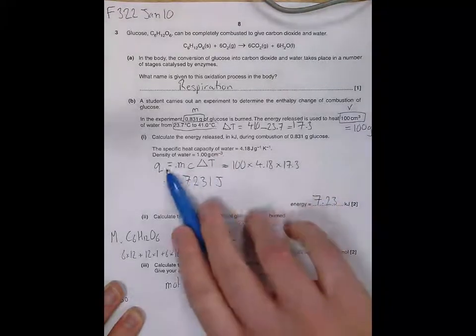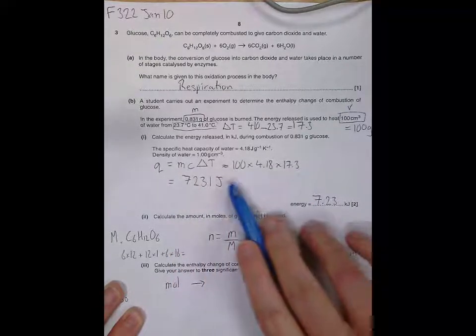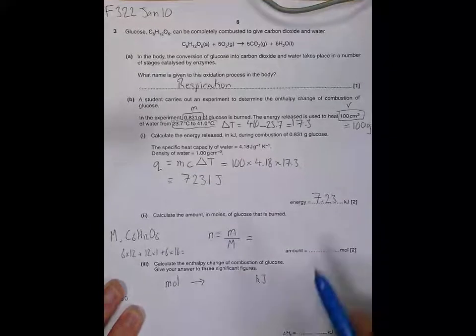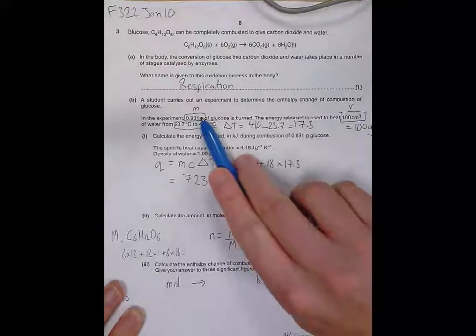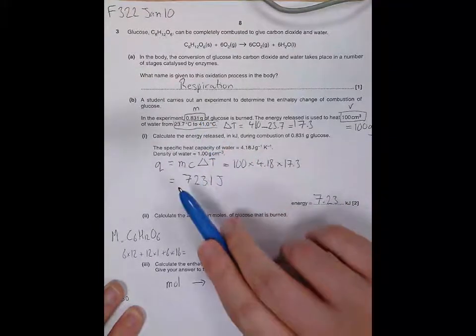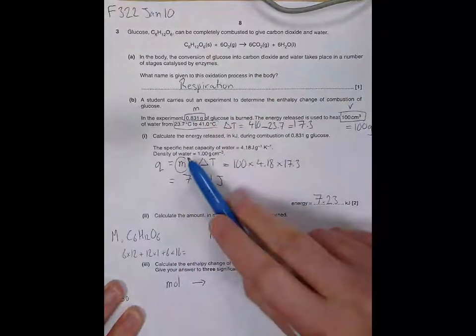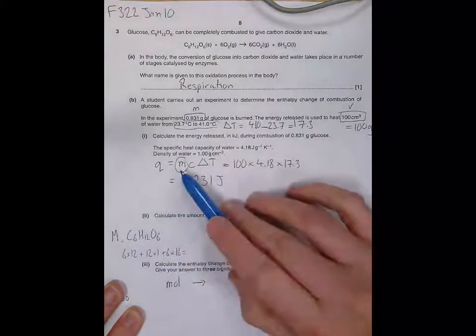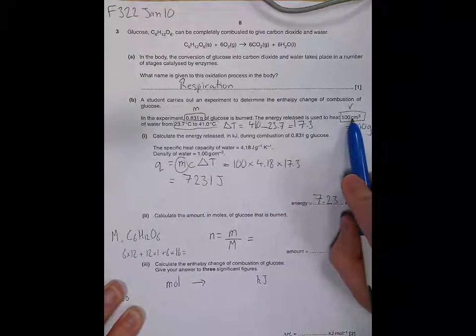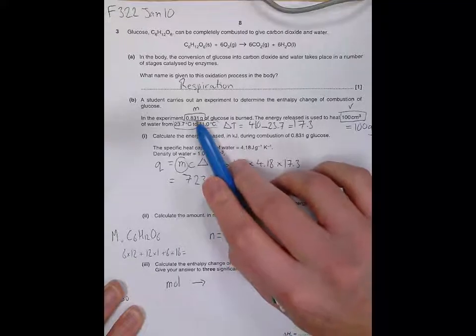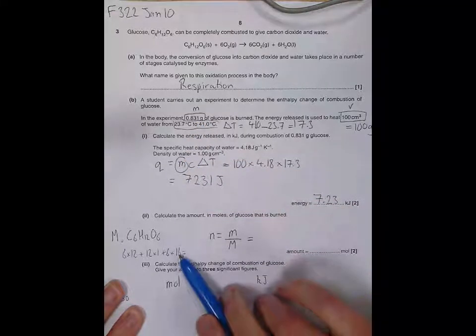Right, so that's your 2 marks. 1 mark is for just knowing Q equals mc delta T, and then the second mark is for converting it to kilojoules after doing the correct sum. Now, you didn't use this mass here, and this is the one that is the most common mistake. Q equals mc delta T. The M is the mass of what it is that you're heating, so it's the amount of water most commonly. The 0.831 grams is almost like a decoy there. You're going to need that later on.